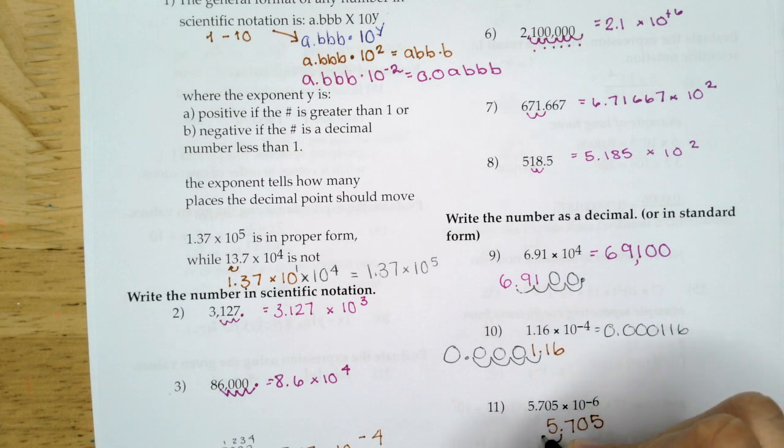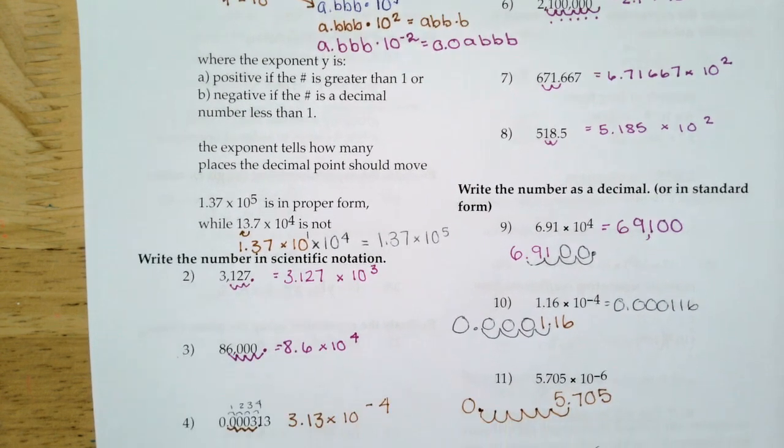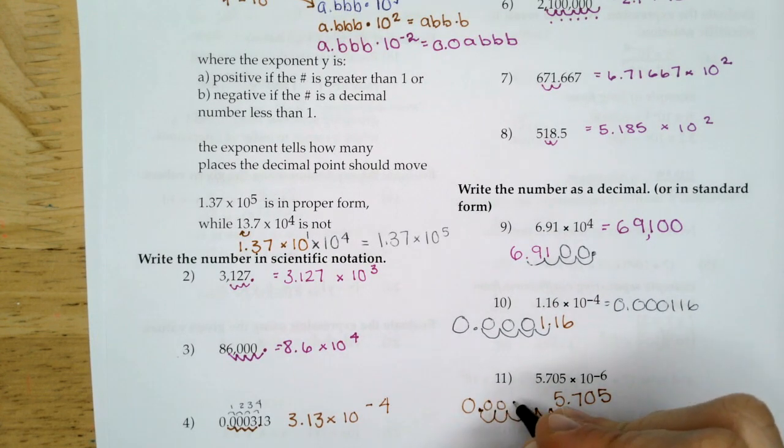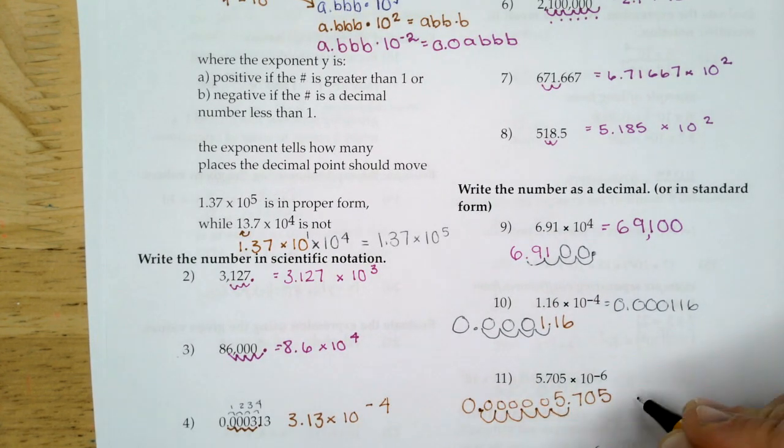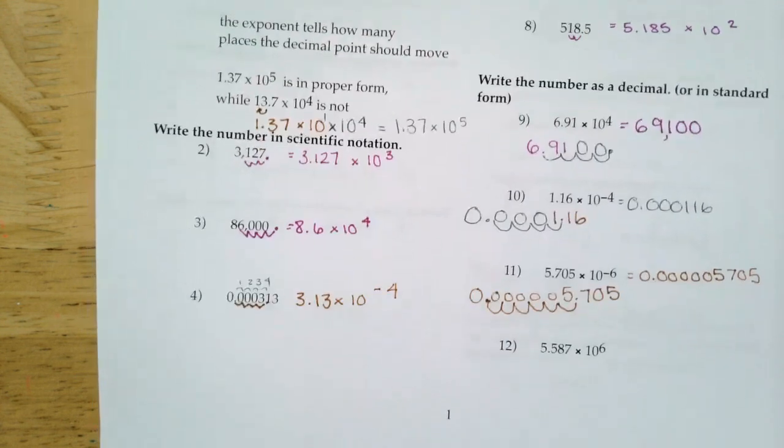Negative 6 again means we're going to move 6 positions. 1, 2, 3, 4, 5, 6. All of these become their own zeros. So that is now 0. Good. All right, I'm not going to do number 12.